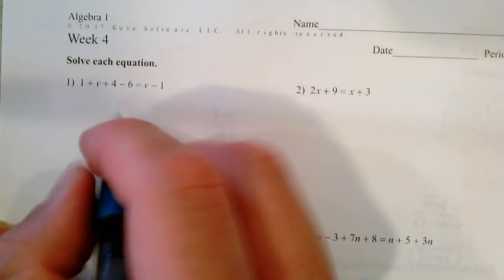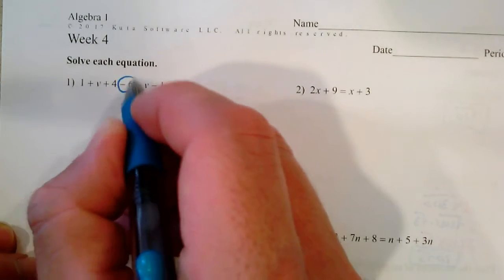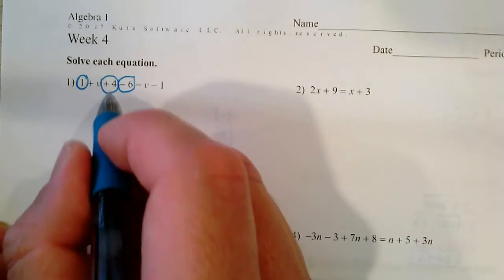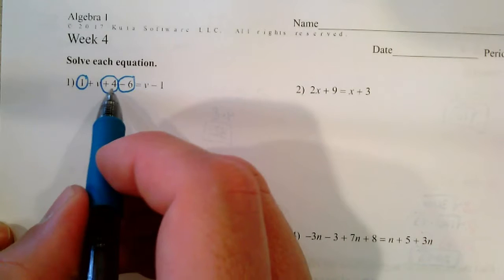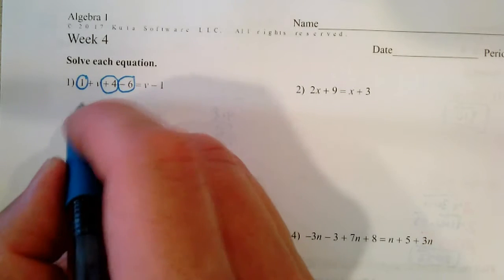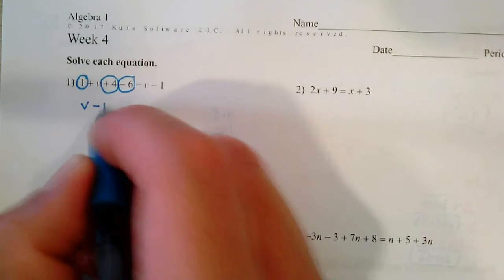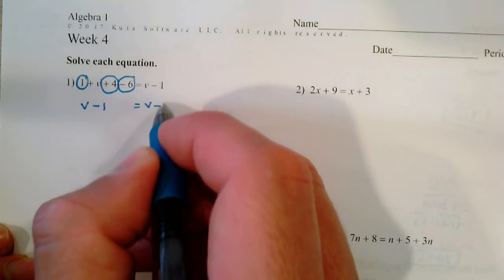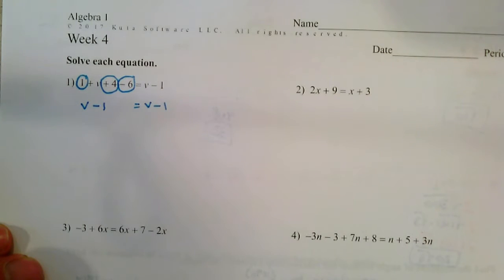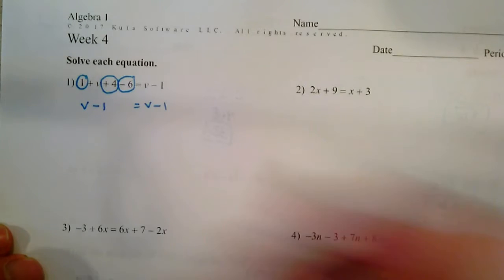All right, we've got a little equation solving here. Let's start out with combining like terms, because I've got a lot of like terms to combine over here. I've got a 1, a 4, and a negative 6. Well, a 1 and a 4 make a 5. Minus 6 is negative 1. So we've got V minus 1 equals V minus 1. Get our variable terms all on the same side.